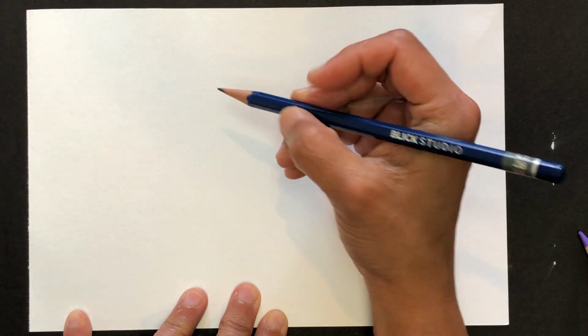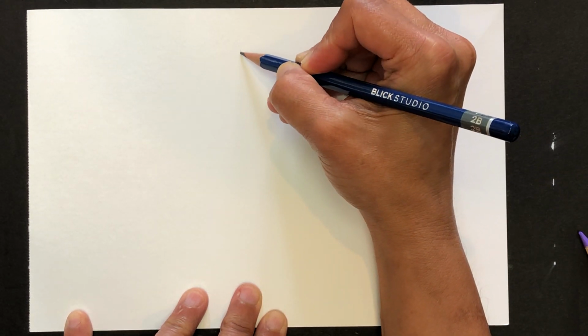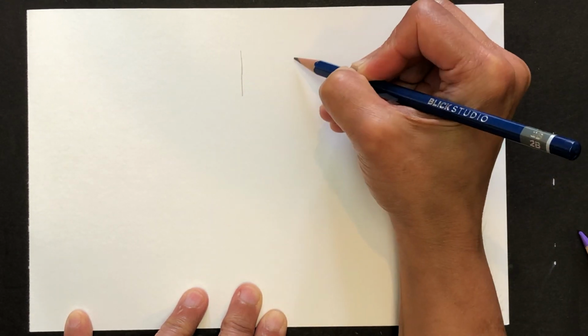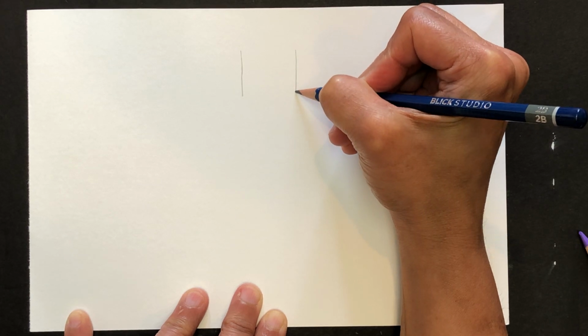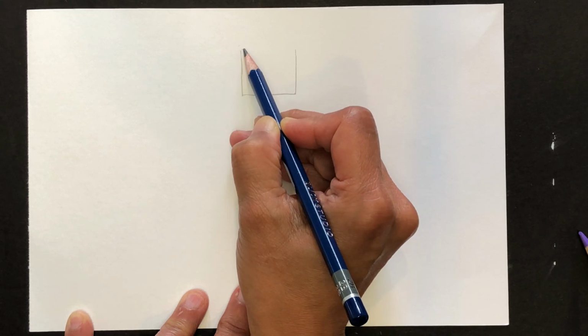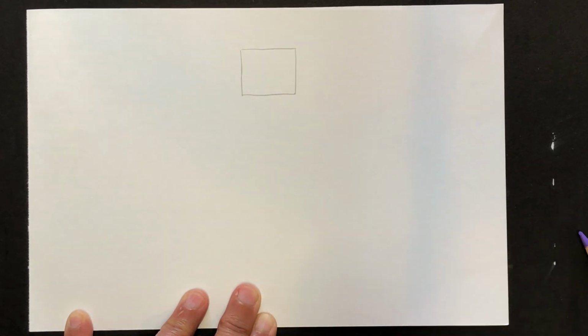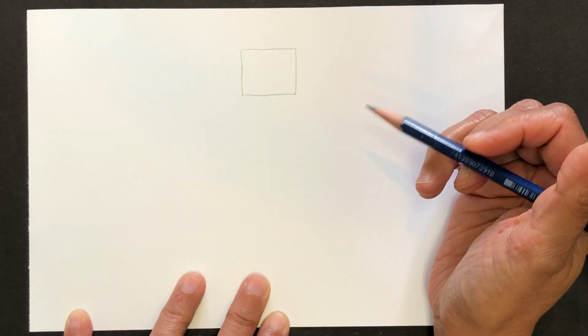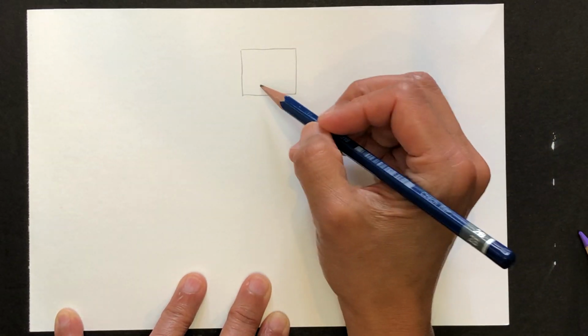Step one, the face. So let's start nice and easy. Make yourself a square as best as you can. It does not need to be perfect because I try not to use rulers when I'm drawing freehand. That's my first face. This is the front of Steve's face.